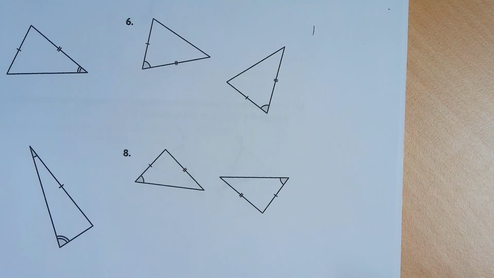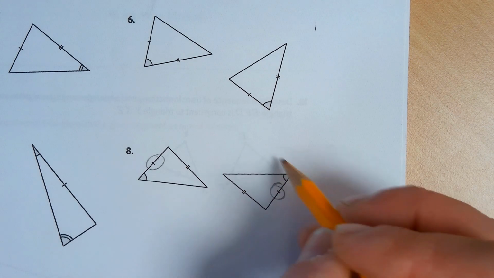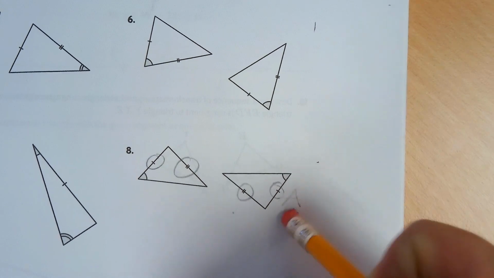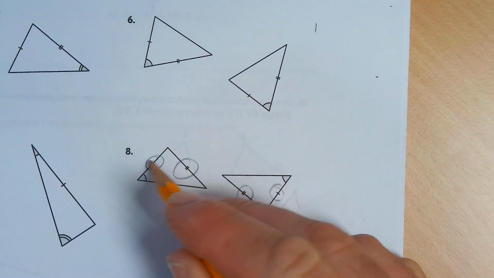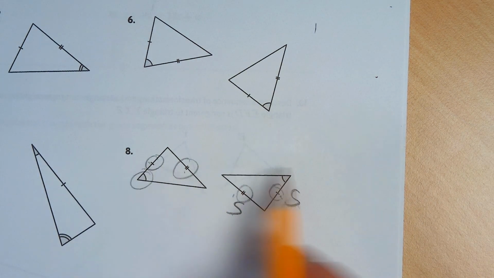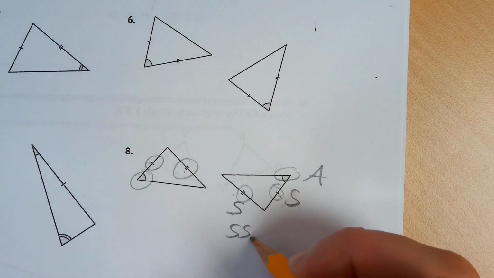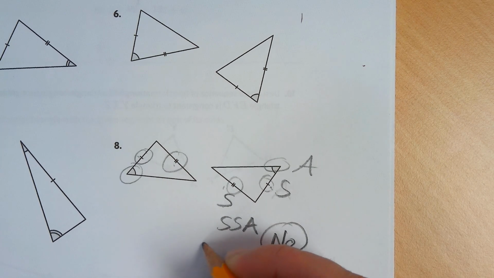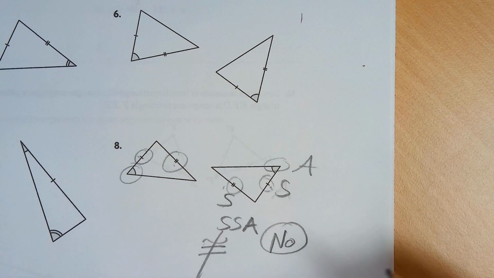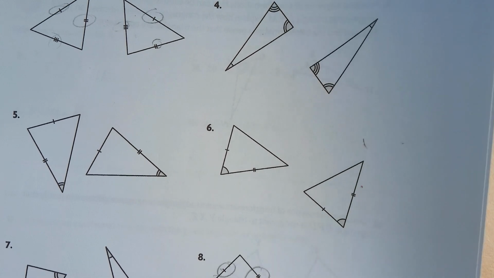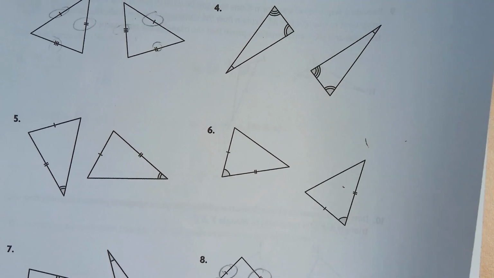Let's do number 8. Here we have a pair of angles. So that's an A. We have a pair of angles. What? I'm confusing myself. We have a pair of sides. Sheesh. That's a side. We have a pair of sides. That's a side. We have a pair of angles. So this is SSA. And no, this does not work. Or you can make this complicated sign, not congruent. But many of these are a pattern that will give you congruency. Not all of them, but there are some. Looks like about half.